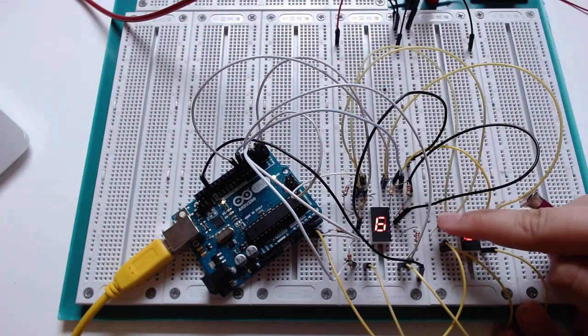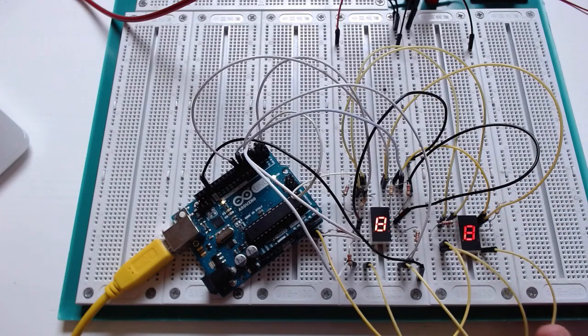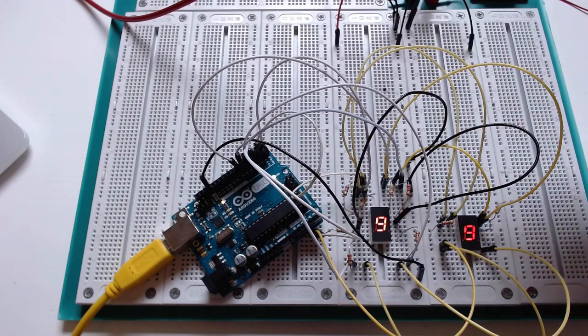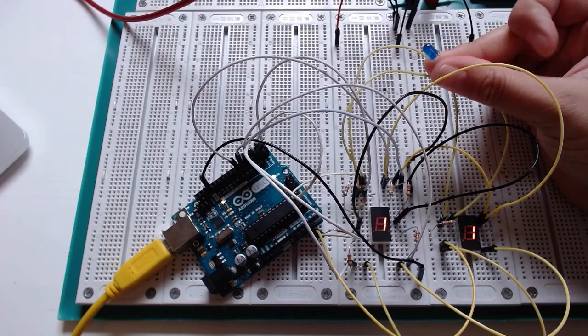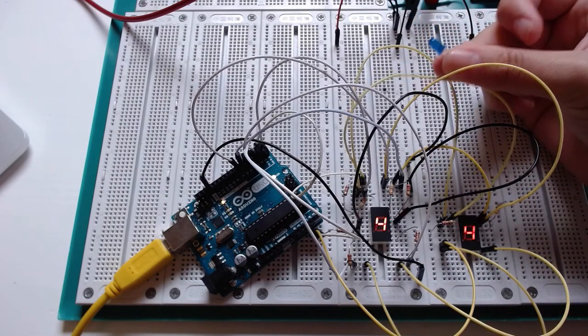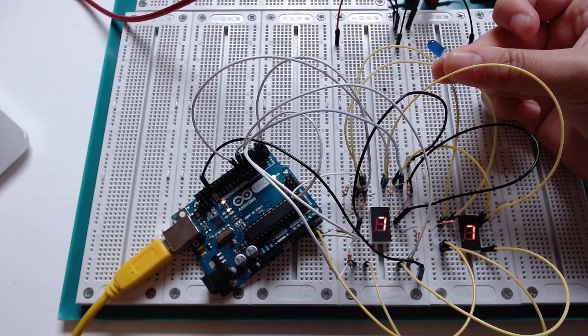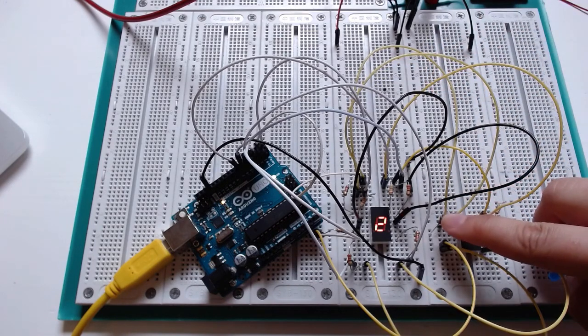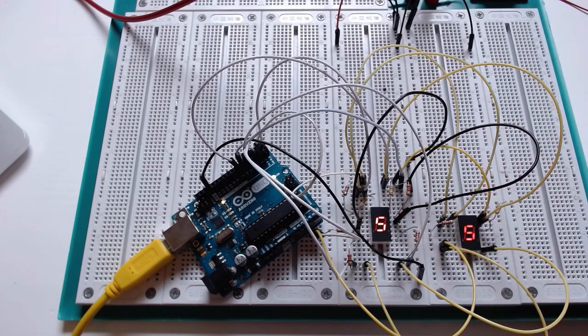So this is something that I've seen students do. They ask themselves, well, why do I have to hook up every single individual segment? Why can't I just hook up the common pins? And I can't really blame them, because when we use a single individual LED, all we do is hook up the cathode to ground via a resistor. So why can't we hook up our commons to ground via a resistor?